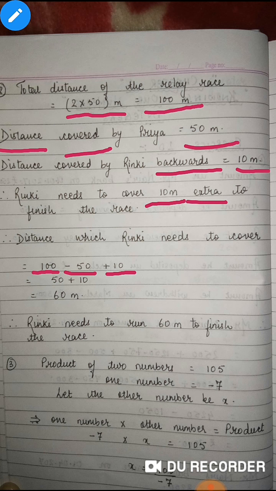That means she needs to add 10 to the total distance required. Now 100 minus 50 will become 50 and then plus 10 will become 60. So it means that Rinki needs to run 60 meters to finish the race.